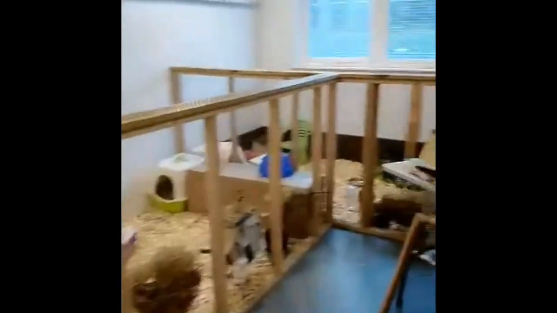And this one's really just full of our small furries. Okay, you can see there is some work going on. But inside we have some pens. We have our guinea pigs. Very sorry. We have our guinea pigs. And we also have rabbits.